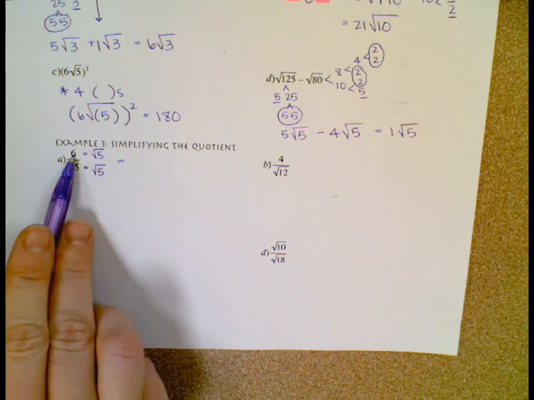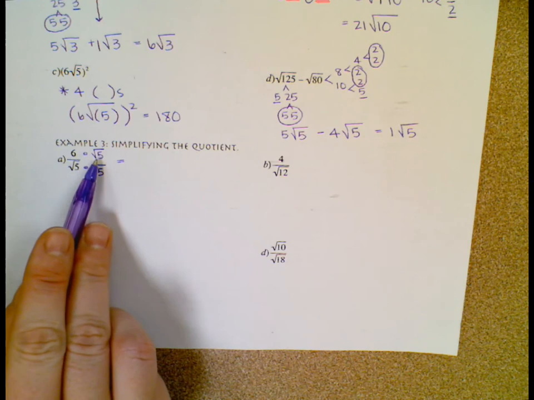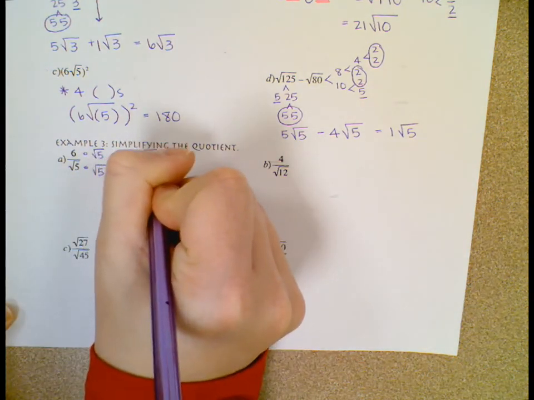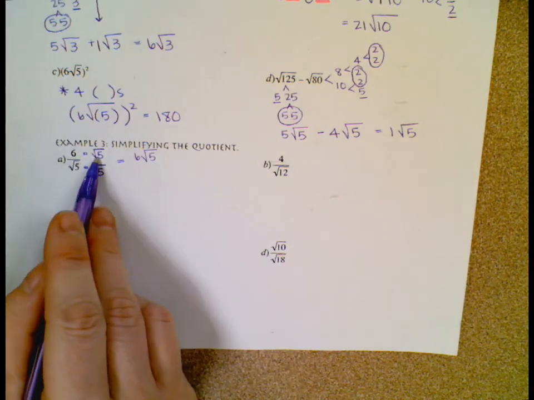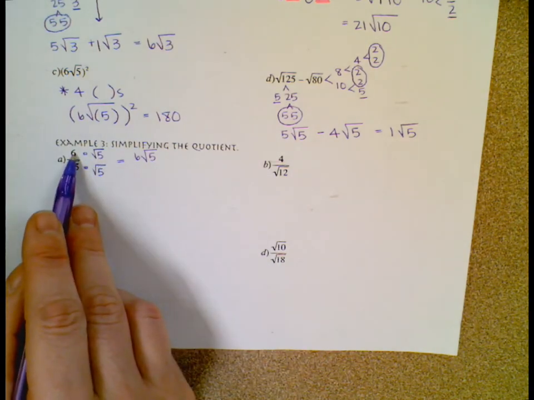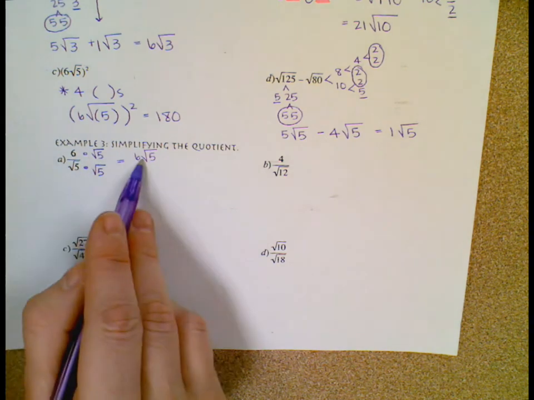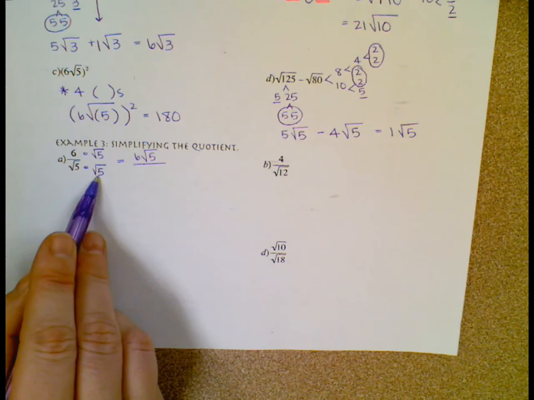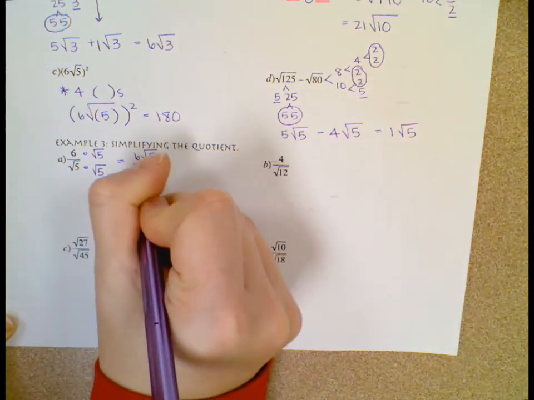So if somebody is outside and doesn't have a radical and somebody is, you just rewrite it. This is just 6 radical 5. You can't multiply these two together to get the 30 because this one's not under the square root, okay? So you just kind of rewrite it. See how both of these are under the square root? Yeah, you're allowed to multiply. 5 times 5 is 25.